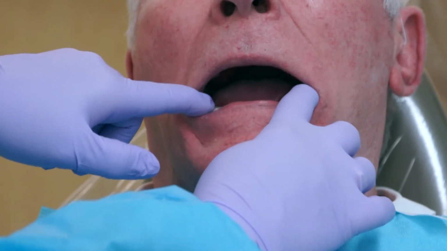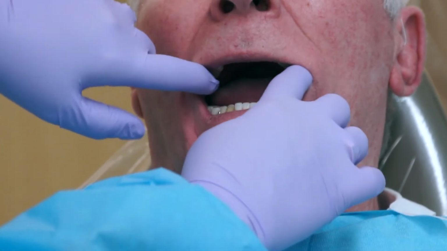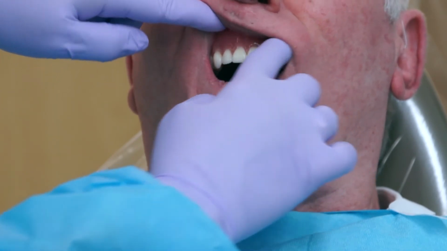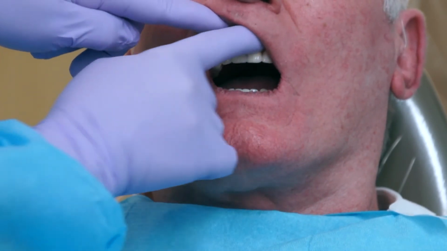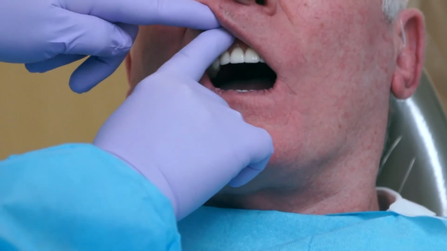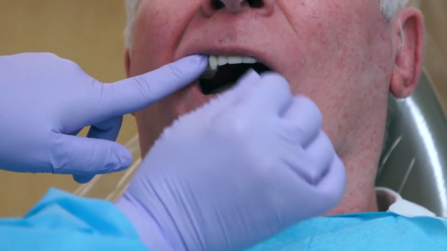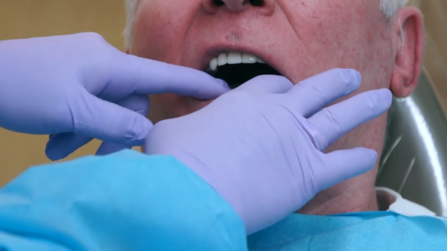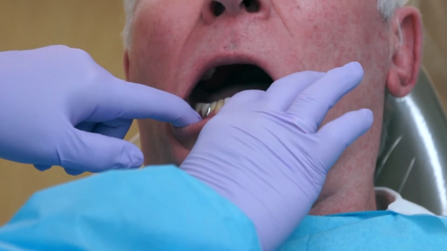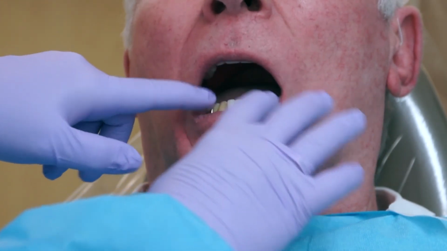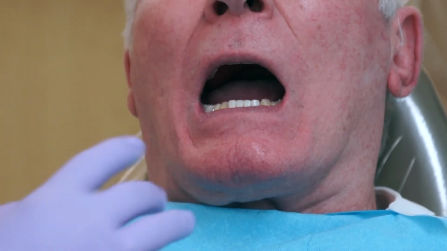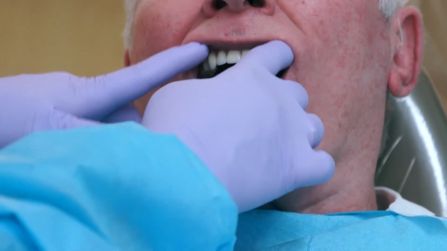And you can see that there is a lower partial. And then I look at the top teeth, just touching, it feels more like acrylic. It's not touching the natural gum. So he is definitely wearing dentures. We have 2 removable prostheses here on the lower and the top.